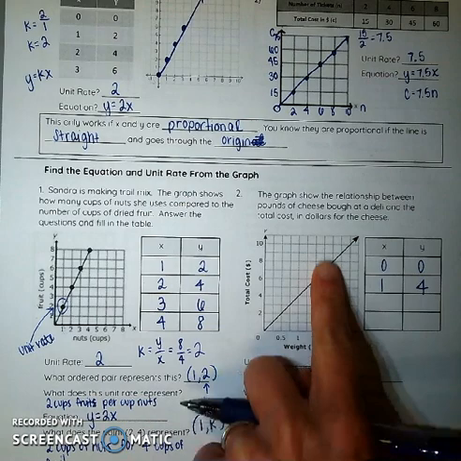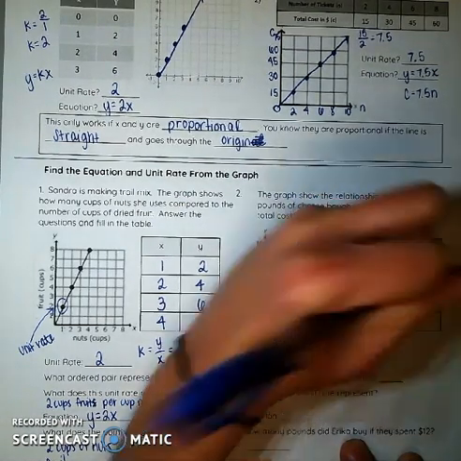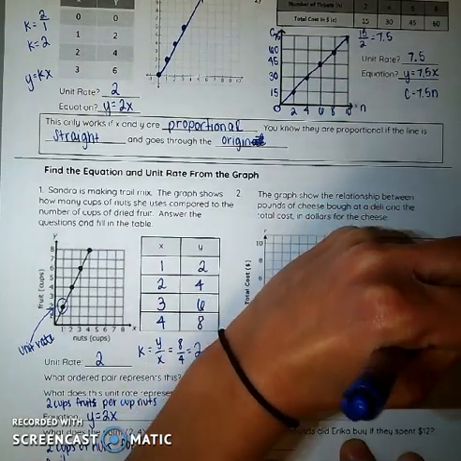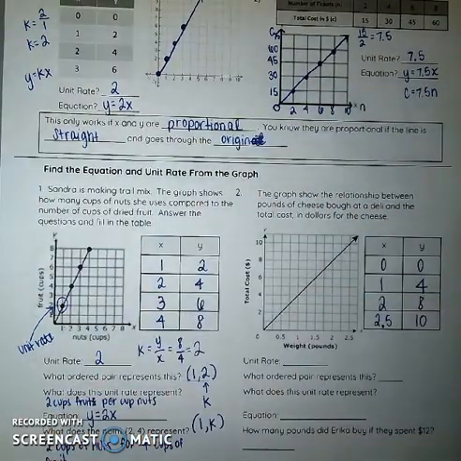Then also at 2, 8. And then last but not least, I could also use 2.5, 10. So anywhere where it hits a nice grid line, that's a good choice to use.